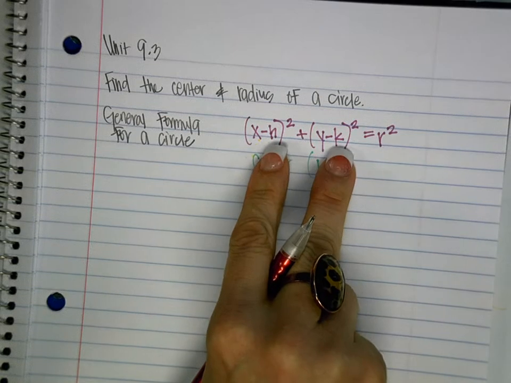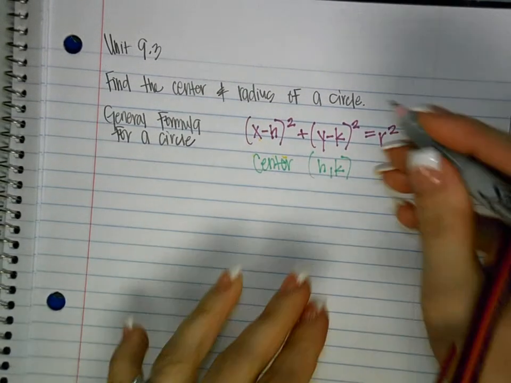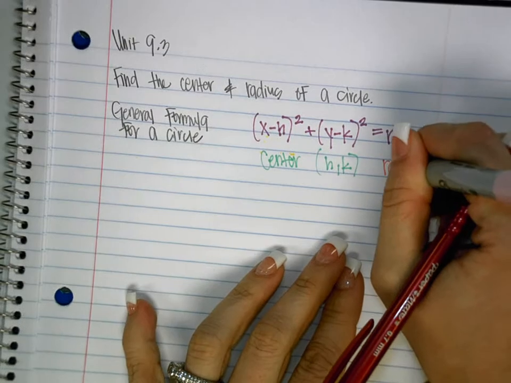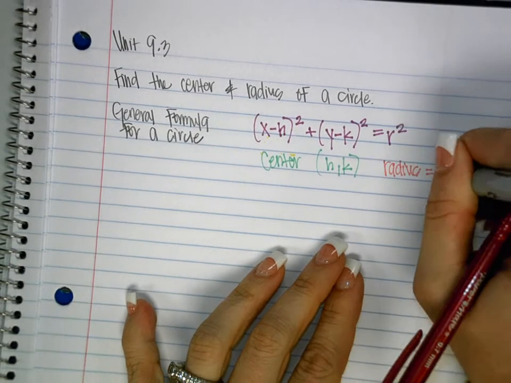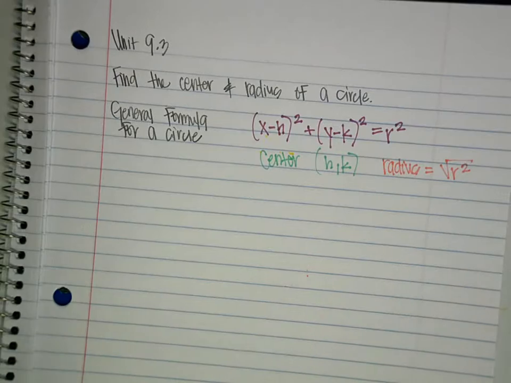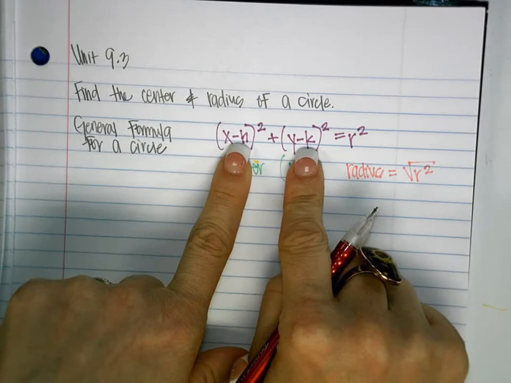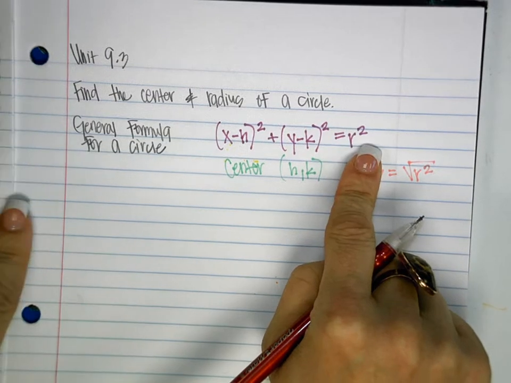Okay, change the sign on whatever's with x and whatever's with y. Your radius is equal to the square root of r squared. So to find the center, we just change what's inside the parentheses. To find the radius, you take the square root of what's written on the right side.